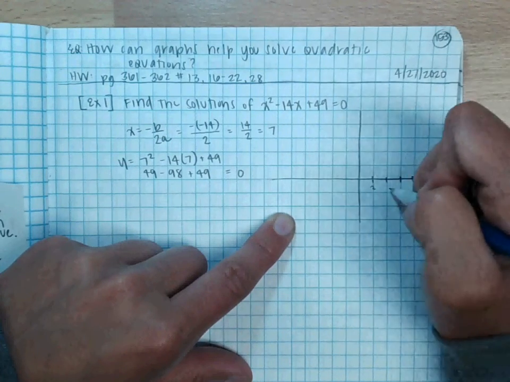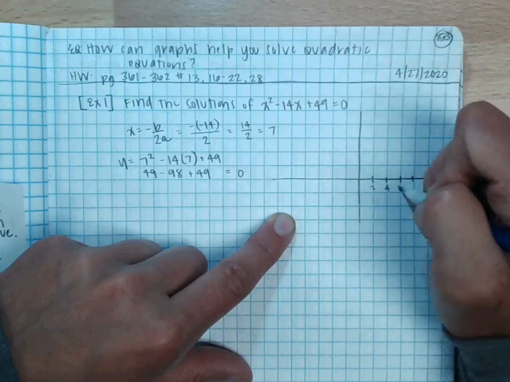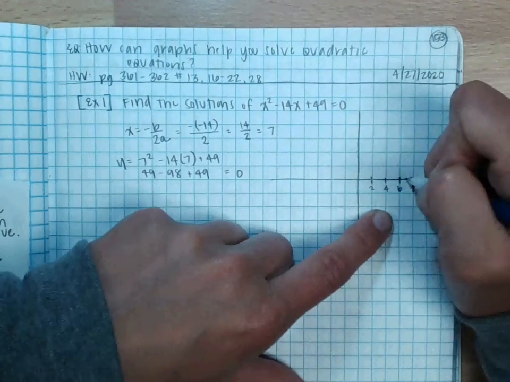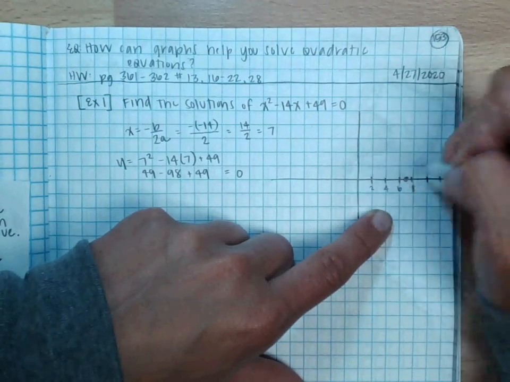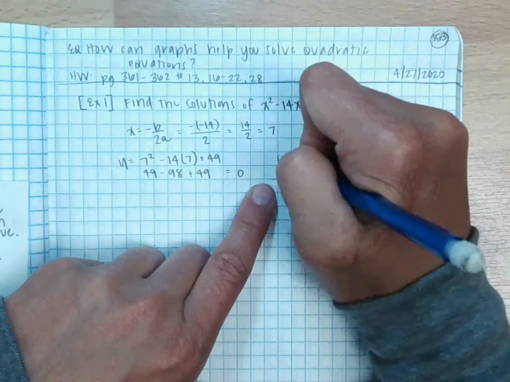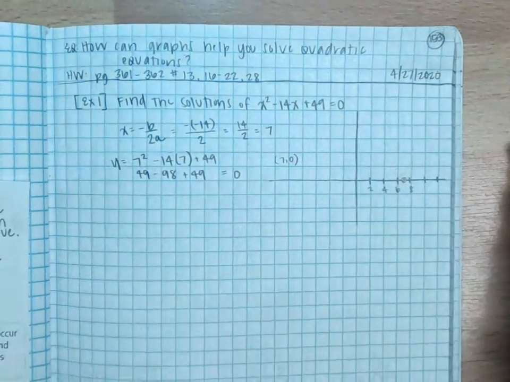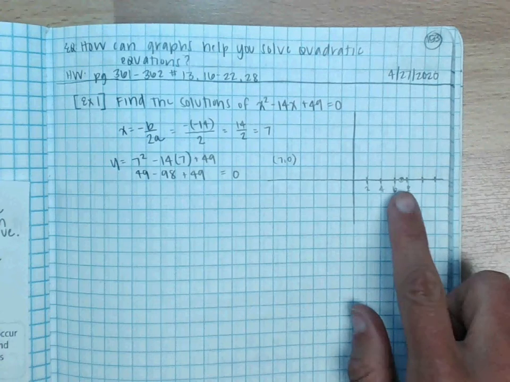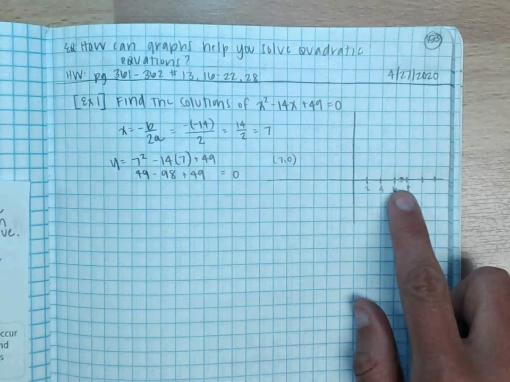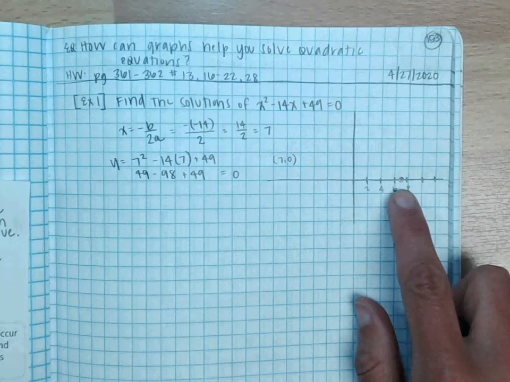Of course, I run out of room, so I'm going to go by 2's. This here is my vertex. What do you notice about that vertex? It's actually on the x-axis.